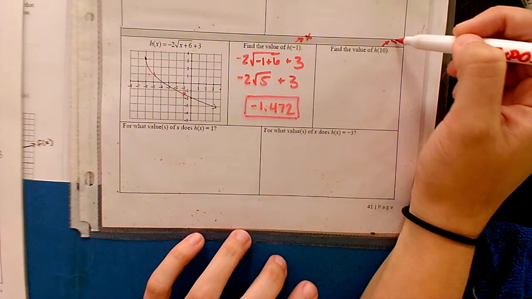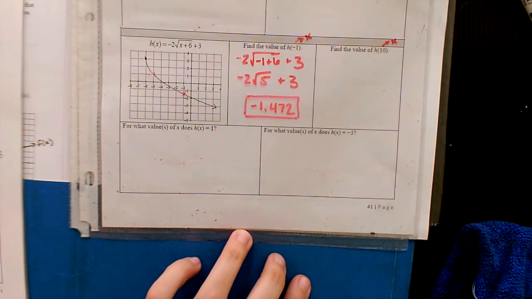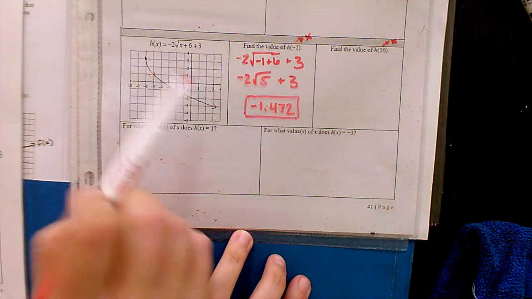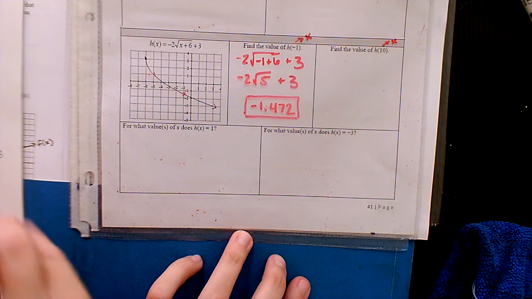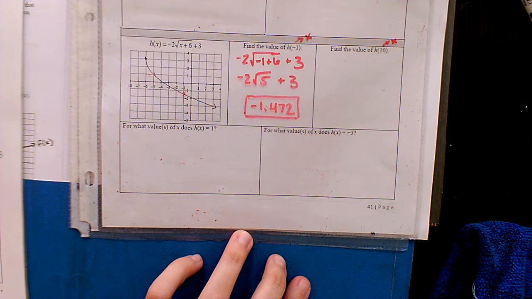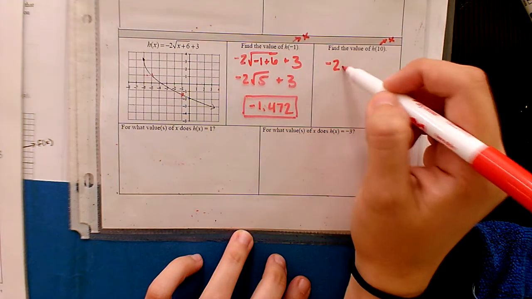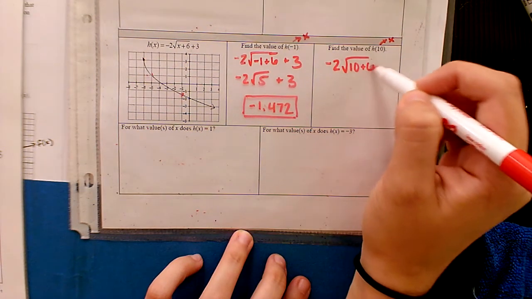Very similar notation. So the 10 is an x value. If we looked at the graph, notice how it only goes as far as 4 on the x-axis. So unfortunately, we cannot anticipate what the answer should be. It's up to us to just do it by hand, but I don't think that's asking too much of us to do anyway.